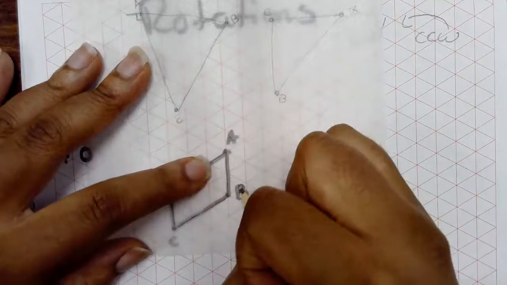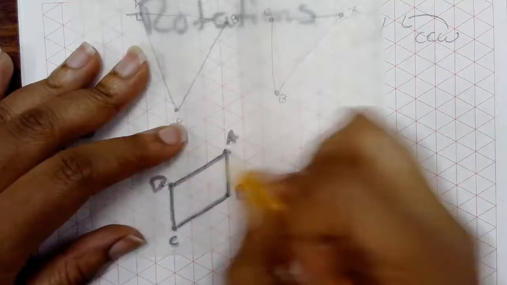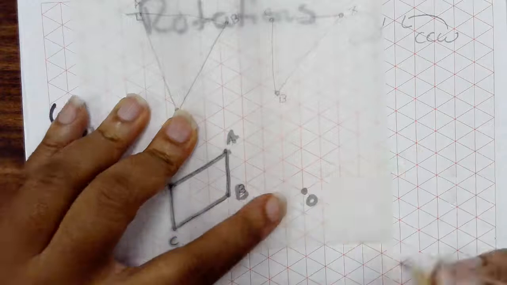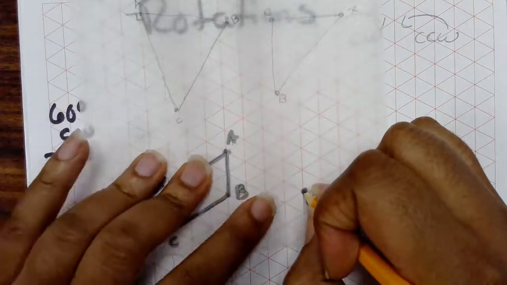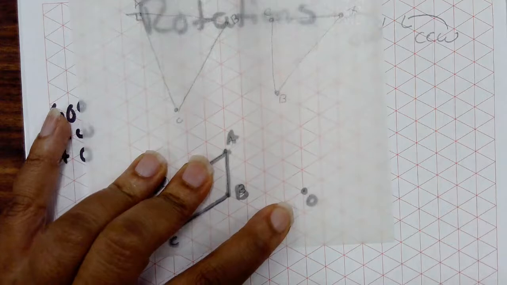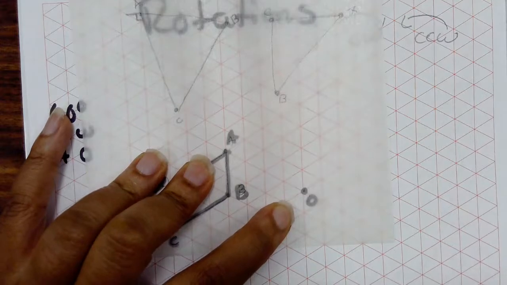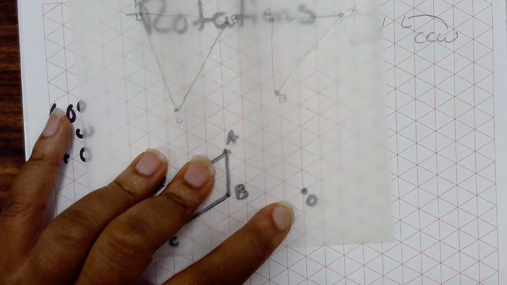A, B, C, and D. Now, I'm going to rotate about this point 60 degrees. So what I would do is I still use the same strategy I used with the other ones with drawing a line, except for this time I draw an angle notation, angle marking.